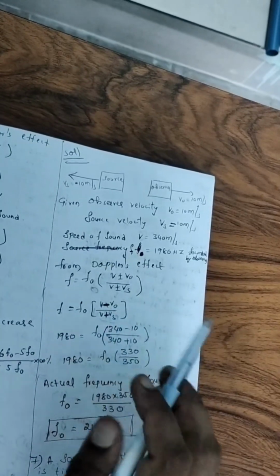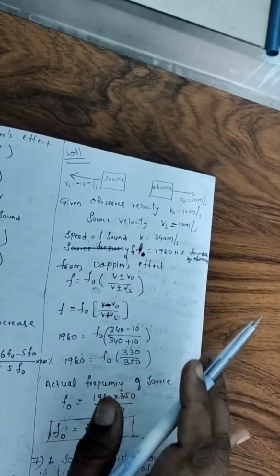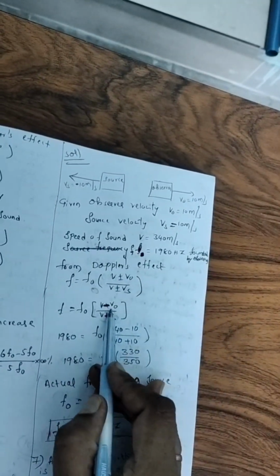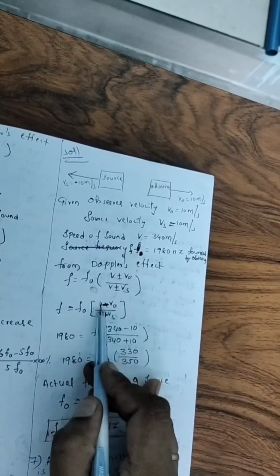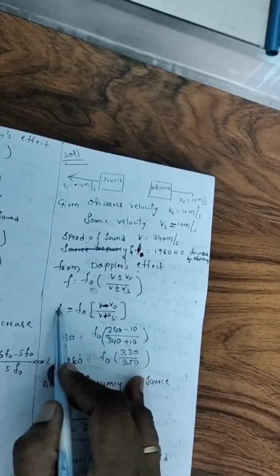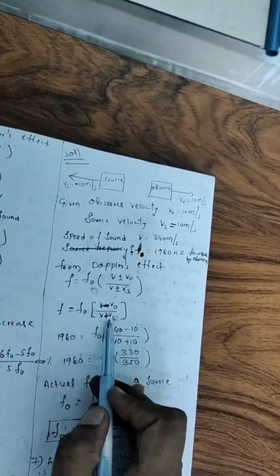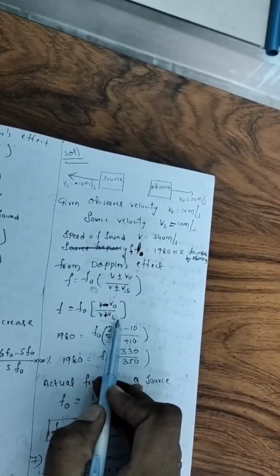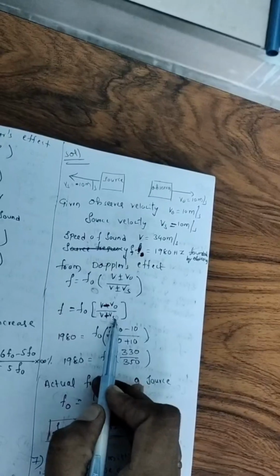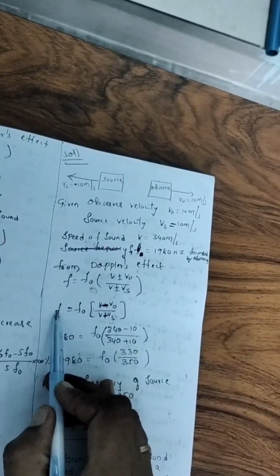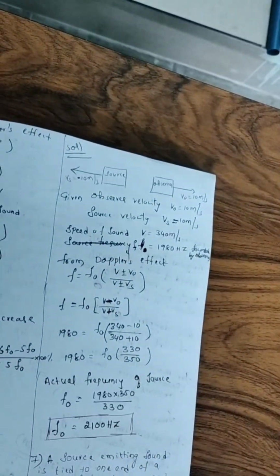In both cases frequency is decreasing, but what is the difference? Here this is in the numerator, so if we keep V minus V naught, frequency decreases, directly proportional. Here if V plus Vs increases, then frequency decreases, inversely proportional.